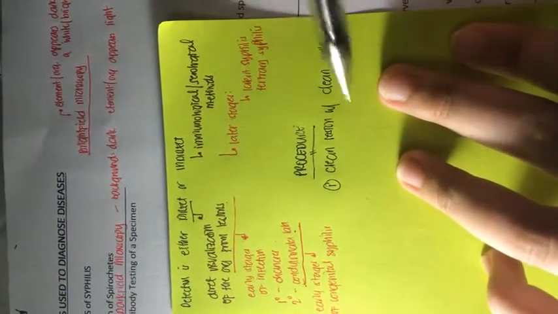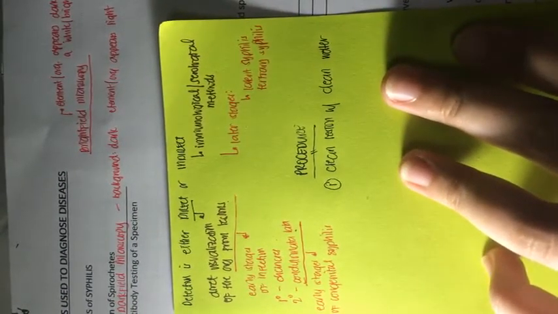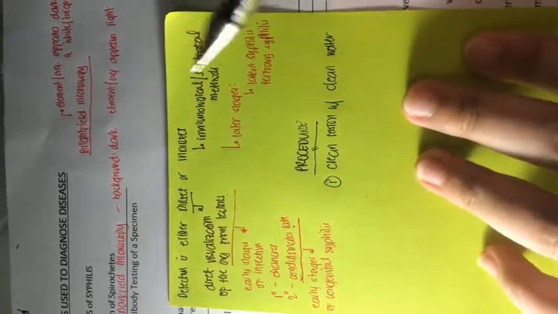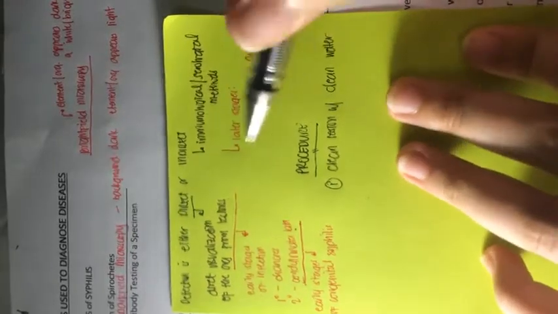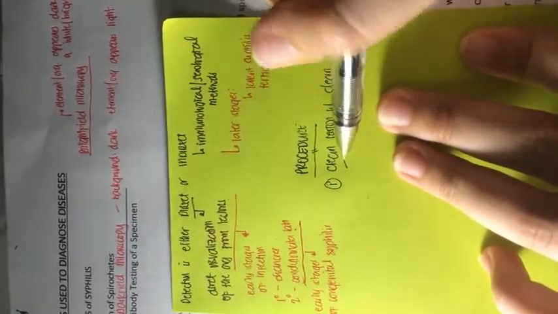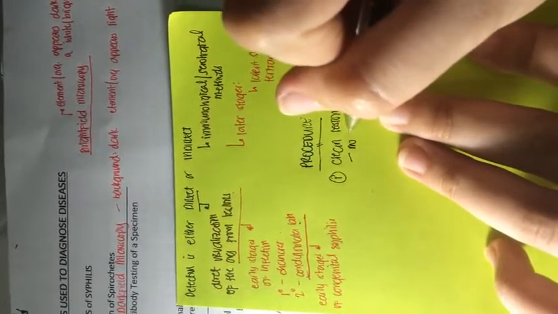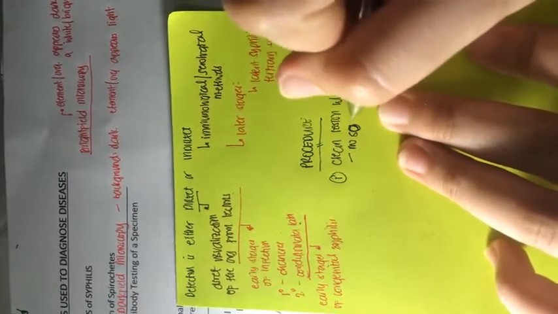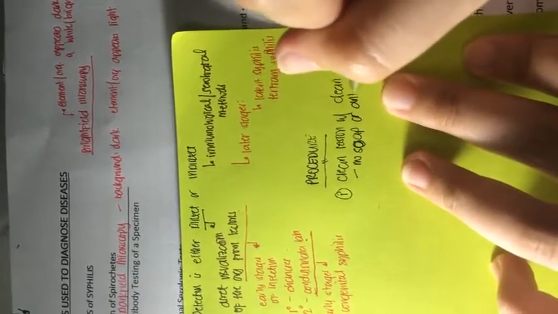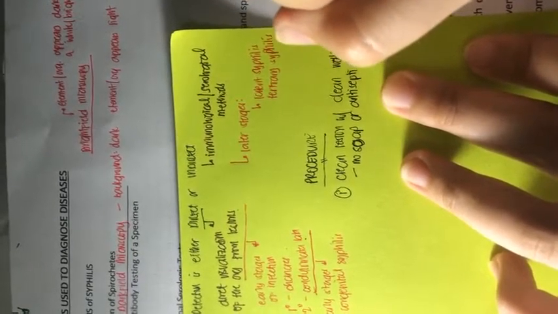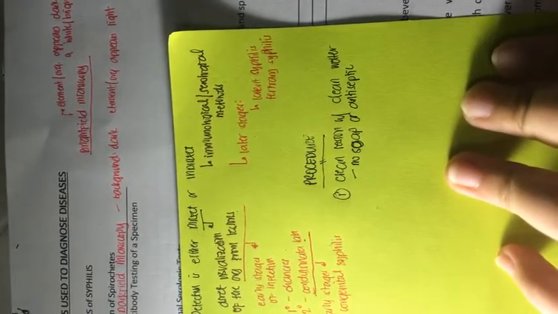So what is the purpose of cleaning the lesion with clean water? This is to eradicate the presence of the normal flora so that they will not cause any discrepancy in the detection for syphilis. So please take note that we should not use soap or antiseptic when cleaning the surface of the lesion.